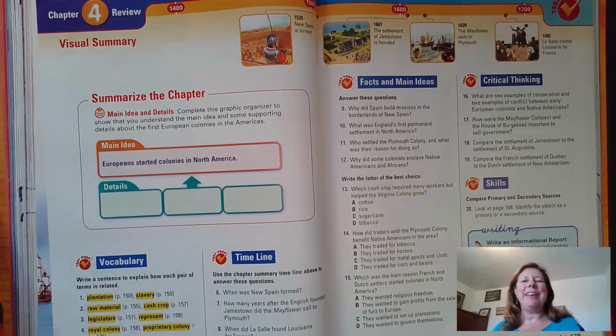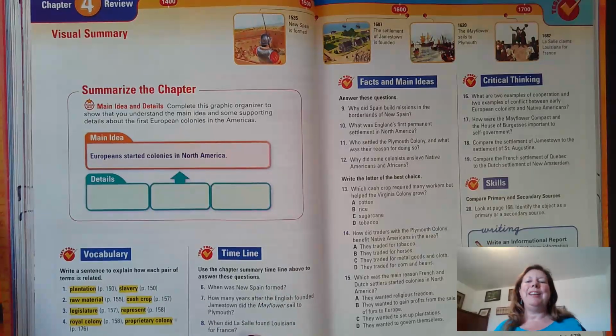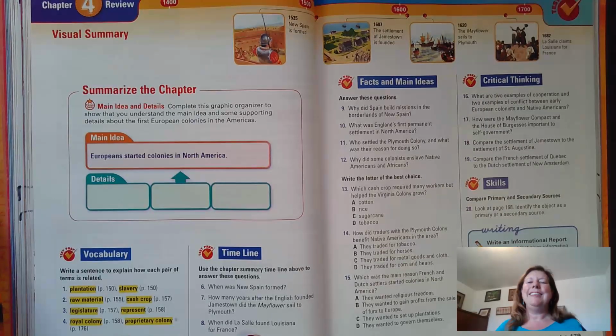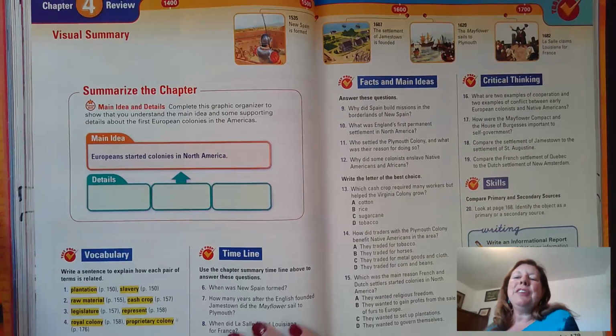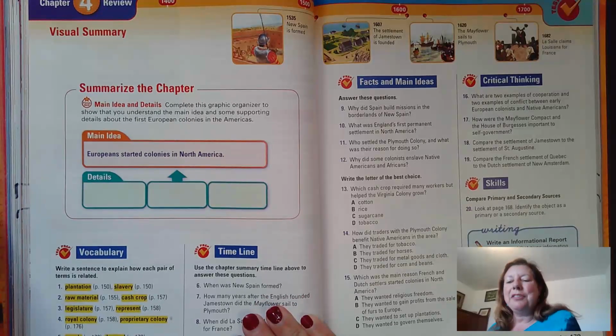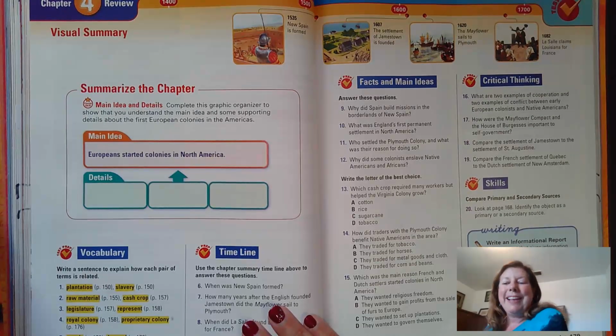Here I am, Miss America, and today we are reviewing our Chapter 4 in our American History unit. I know many of you might just skip over this, but those of you who have true self-discipline will be doing this today. Just go through it, and if you can answer all of these questions, I say great, you're ready to go on. If not, you might want to go back and listen to some of the others. Maybe you took a nap while I was reading or something.